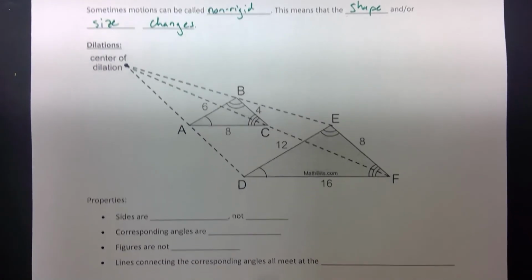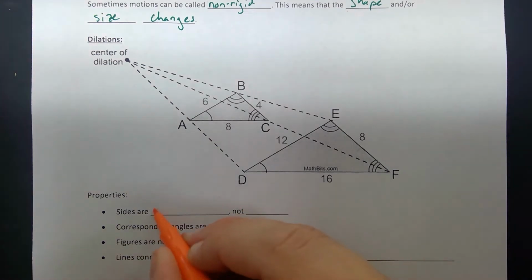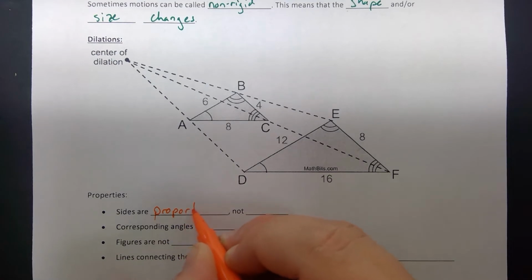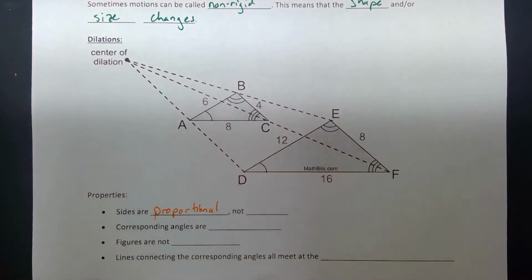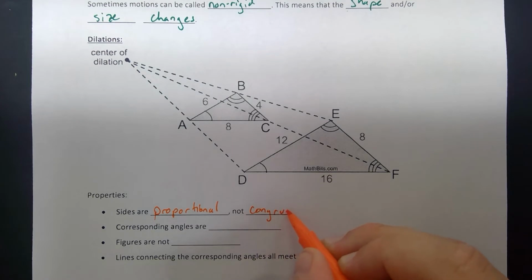So in our dilations, our sides are going to be something that we call proportional. Proportional means that there is a common ratio or a scale factor between the two pairs of sides. We're used to seeing congruent.